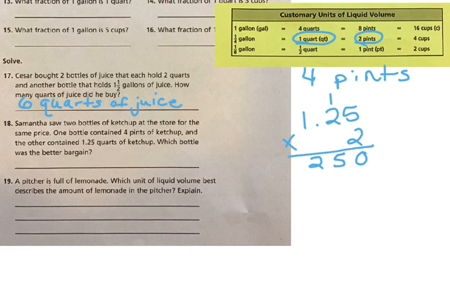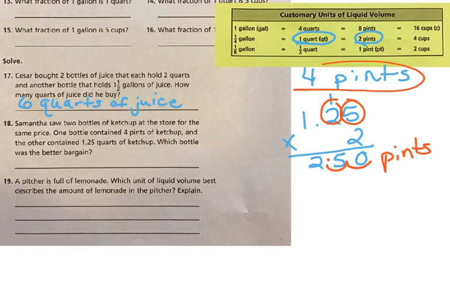Well, we have to figure out how many numbers are to the right of the decimal. Here we have 2, so we take our decimal and move it over 1, 2 spots, and we have 2.5 pints. So we have 4 pints, and we're comparing it to 1.25 quarts, which is equal to 2.5 pints. And so 4 pints is the better bargain.